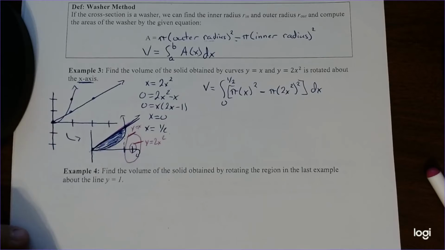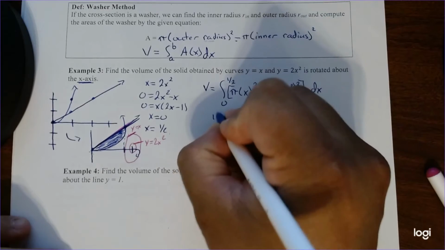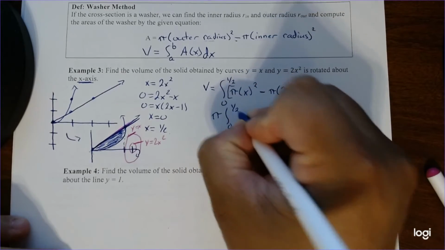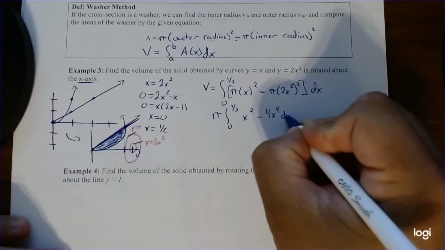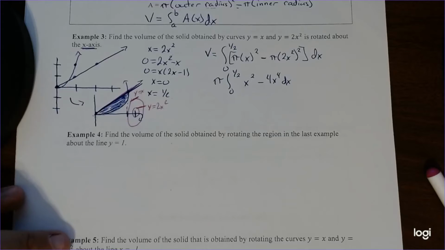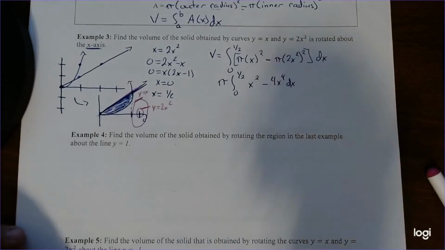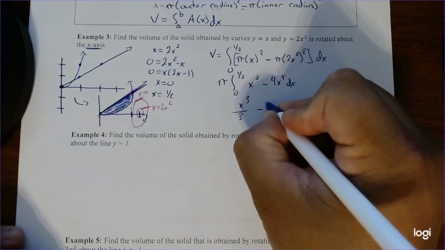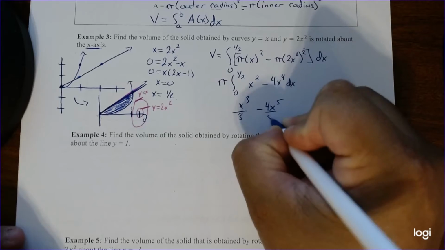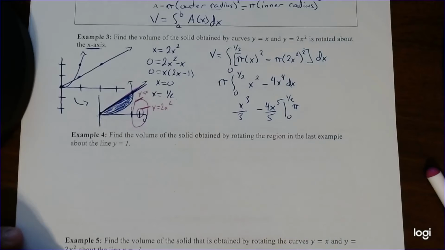Okay. All right, so simplifying this a little bit, and I'll factor out a pi, which is much easier since they all have pi in common. So we're just going to have x squared minus 4x to the 4th dx. Again, notice it's a simple integration once we set it up. The whole part is setting up this process. Notice the integration isn't actually that bad to begin with. Okay, so this is going to be x to the 3rd over 3 minus 4x to the 5th over 5, evaluated from 0 to 1/2 of pi, with pi there.